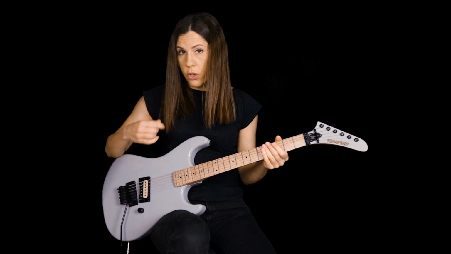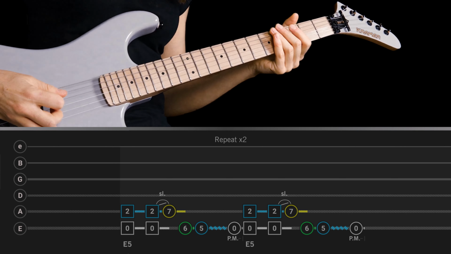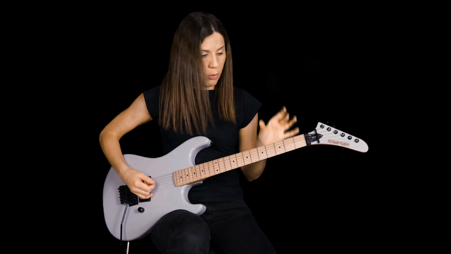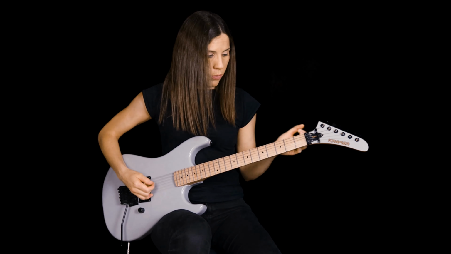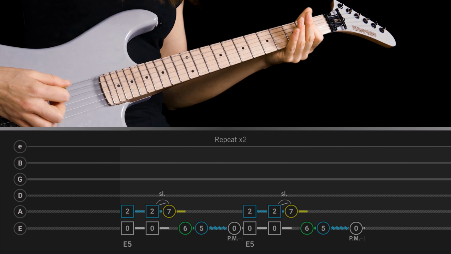Yeah, before going to a muted low E note. And that's what closes this sort of fraction of the riff that repeats 3 times. So let's do that slow. 3, 4.